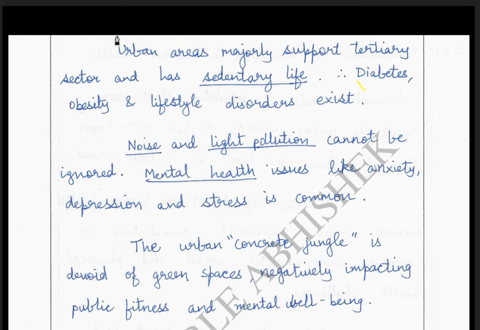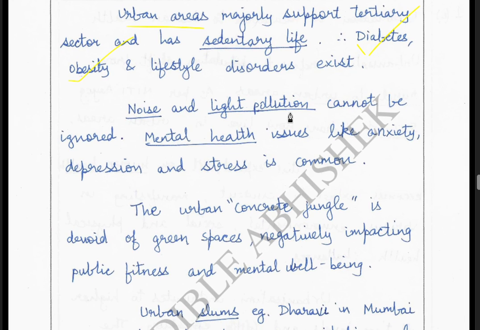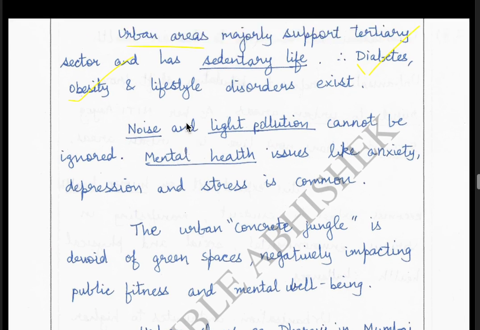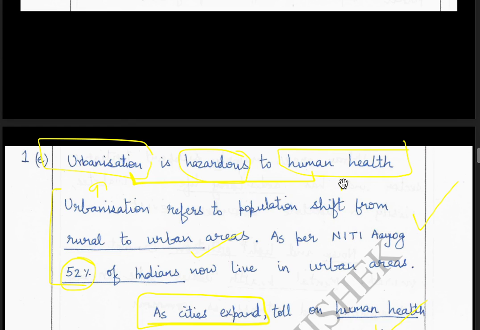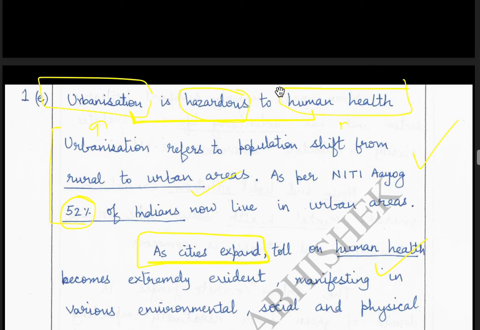Therefore, see, he has connected urbanization with human health issues like diabetes, obesity, noise and light pollution. The very fact it is human health, what is the bad thing of urbanization? Pollution. That is going to impact human health.